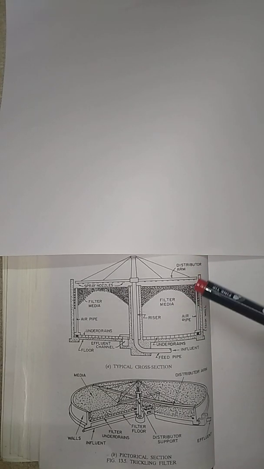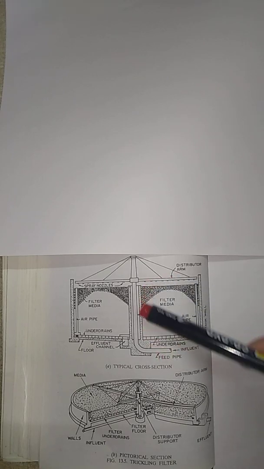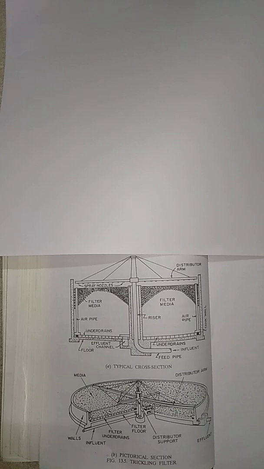If the wastewater has any fine suspended particles in it, they are going to get attached to this coarser material. That is the reason why we call the trickling filter an attached growth system, wherein suspended particles or any organic matter present get attached to this filter media.